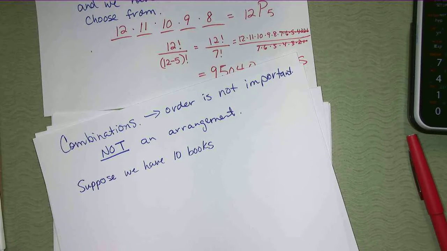If I ended up with the same thing in my hand, I wasn't lining them up. Permutation is when we line them up. If you were just picking them to hold them, that's a combination, because it doesn't matter what order you pick them in. So suppose we have 10 books.